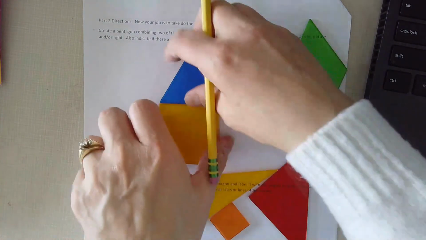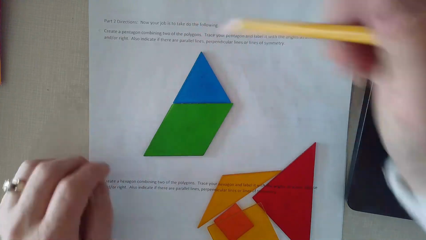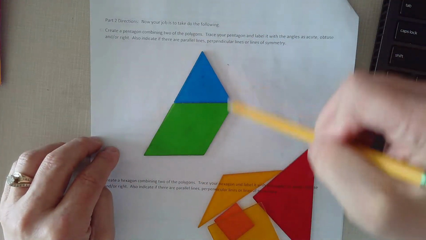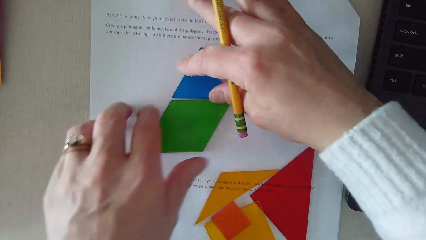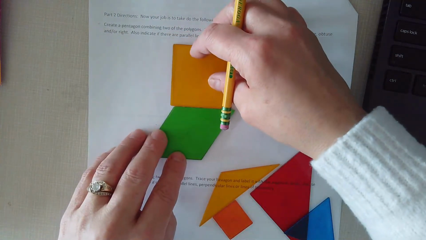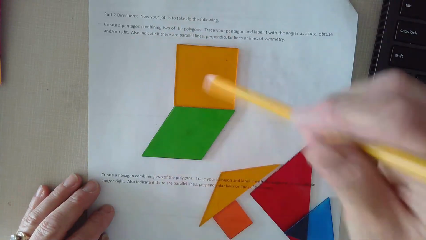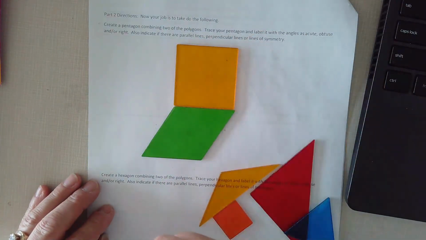Could I potentially do that with something else? Sure. Okay, let's see if this makes a 5-sided polygon. We have 1, we have 2, we have 3, we have 4. No, that's a quadrilateral, so that won't work. Okay, what if I do it this way? Would that make a pentagon? 1, 2, 3, 4, 5, 6. No, that makes a hexagon. So this could be potentially down there.